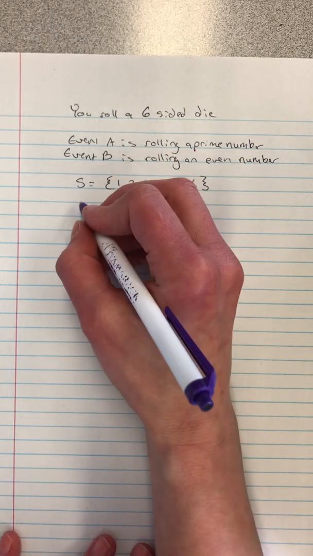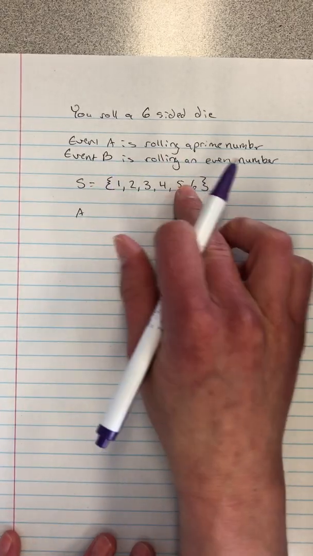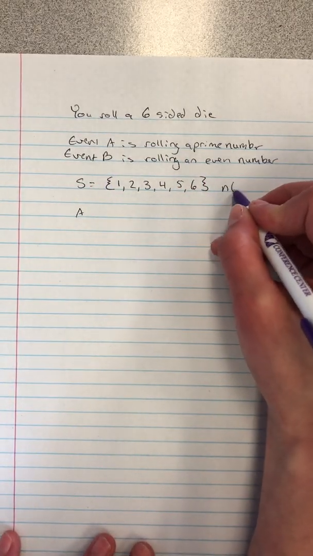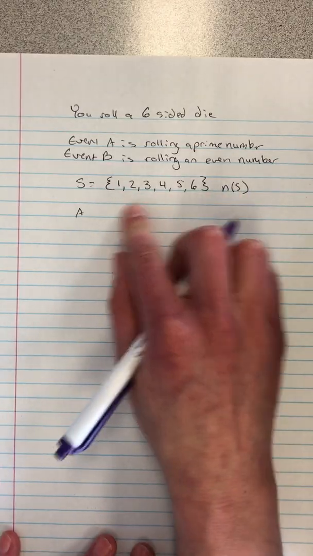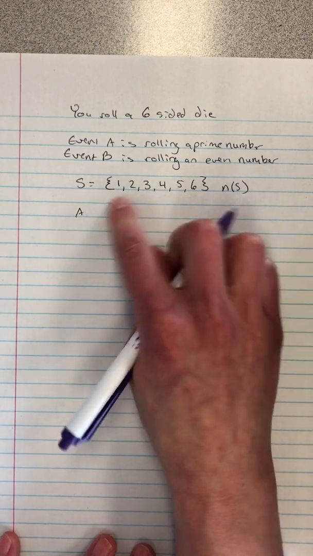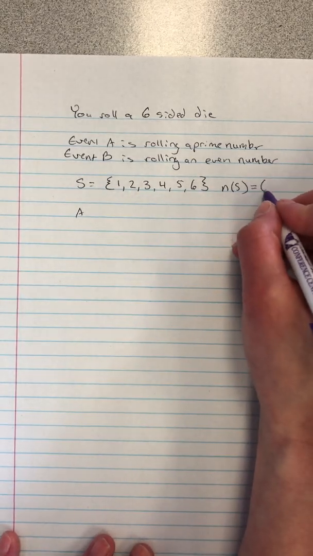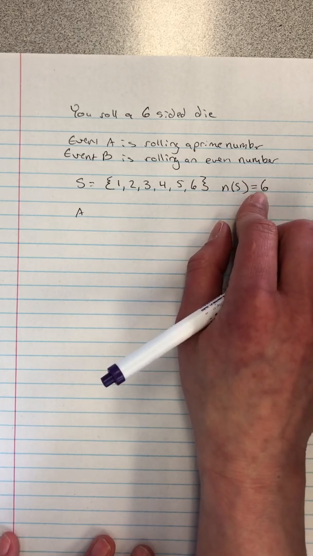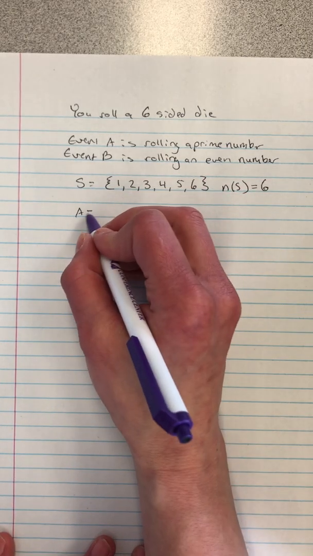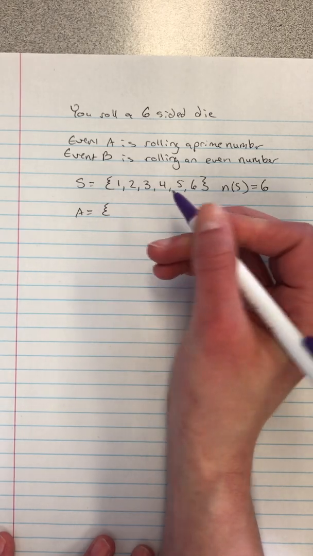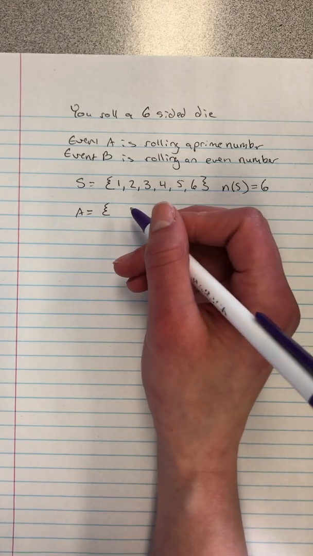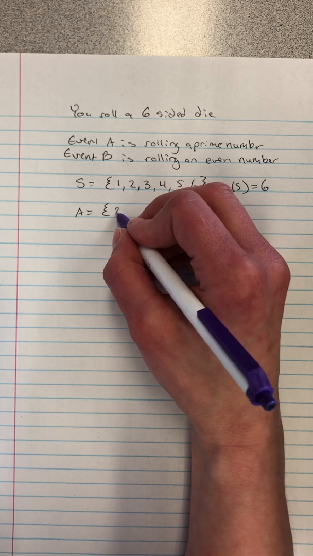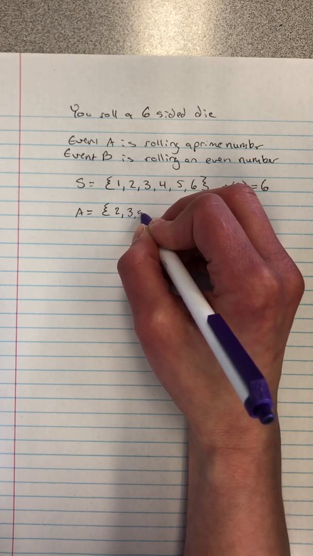Event A. So let's start with this. We know that N of S is the number of outcomes within our sample. Well, we know there's 6 outcomes because there's 6 numbers in our set, so the number is going to be 6. Event A are prime numbers. Prime numbers for a die are 2, 3, and 5.